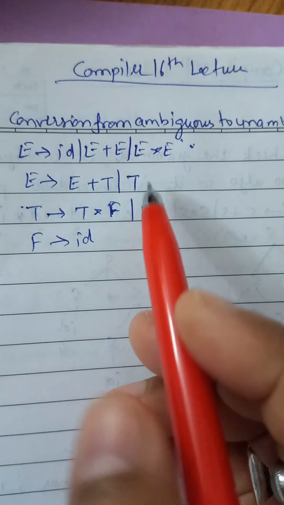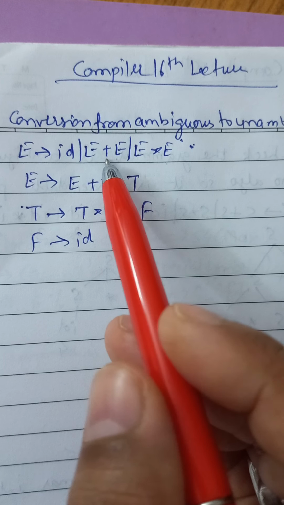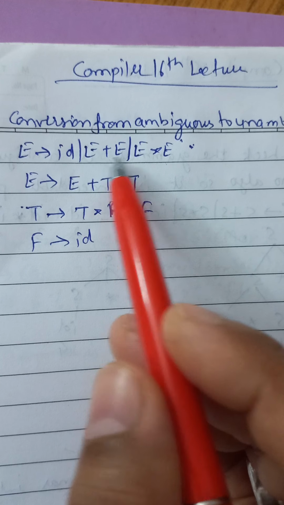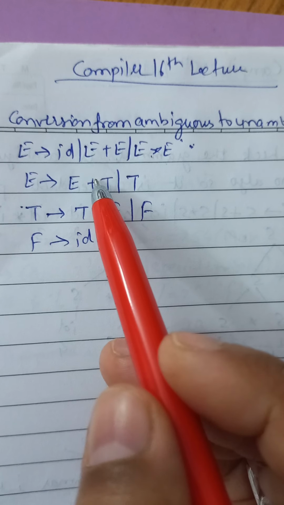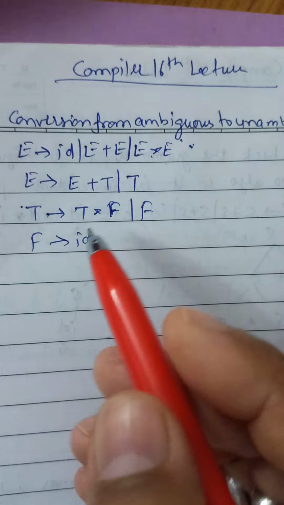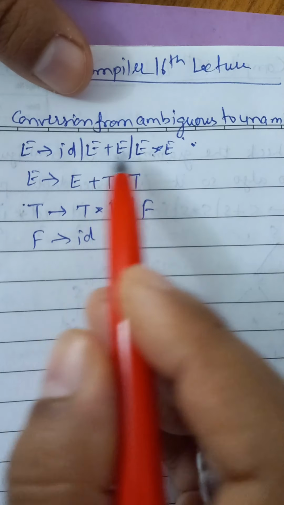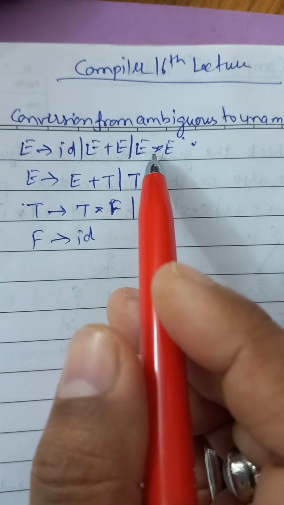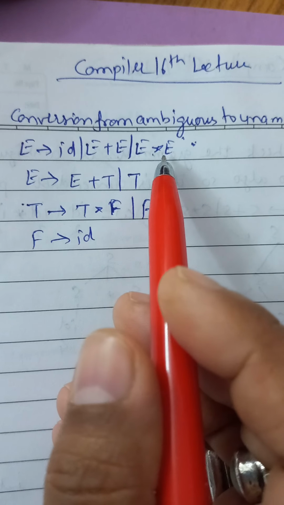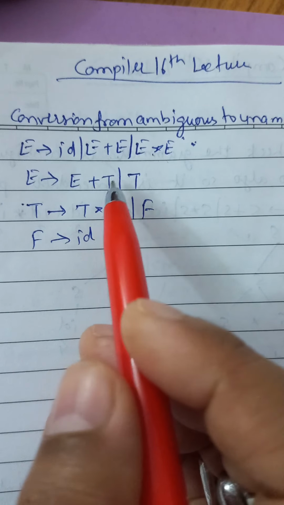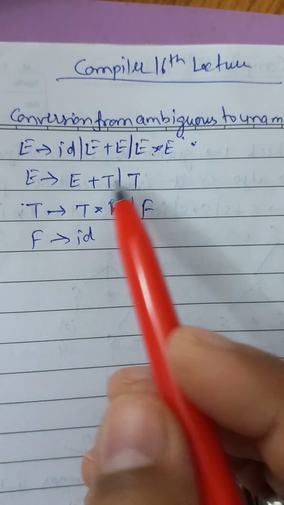In a similar way, we start with the lower precedence, because plus has lower precedence or lower priority than multiplication. That's why we start with the lower, as we have discussed in the last lecture. So now move to the next level. Here both have different priorities, or we can say plus has less priority than star or multiplication. That's why first we take plus, because in this conversion we start from the lower.